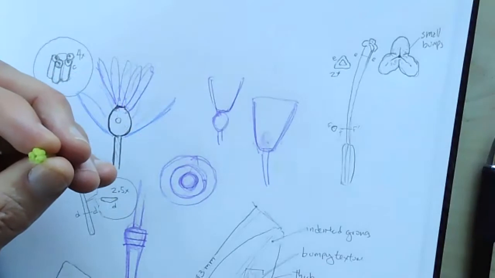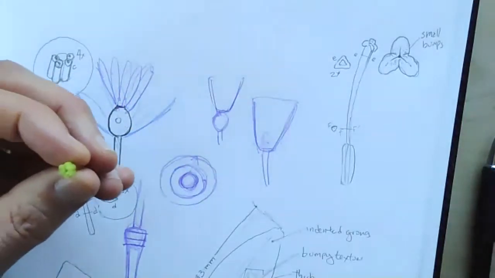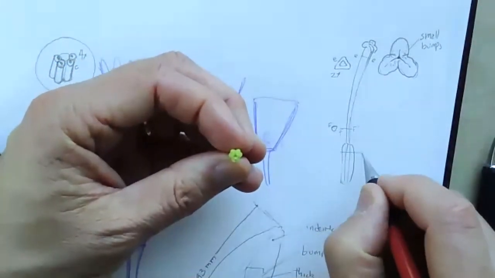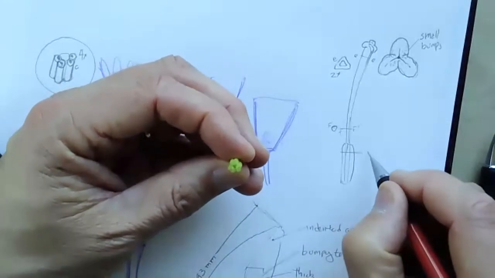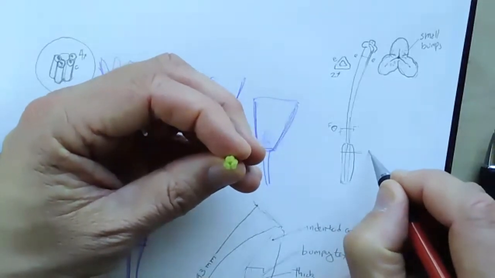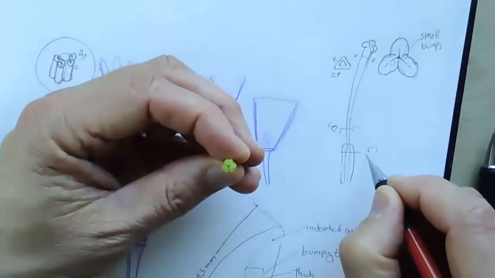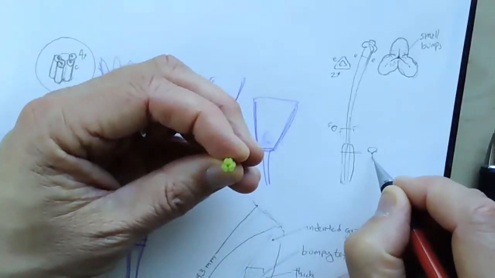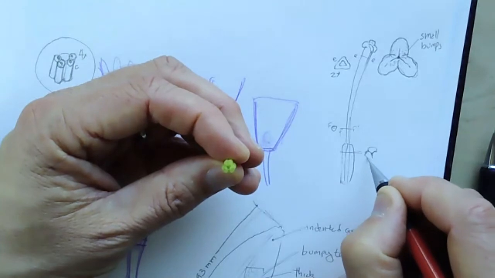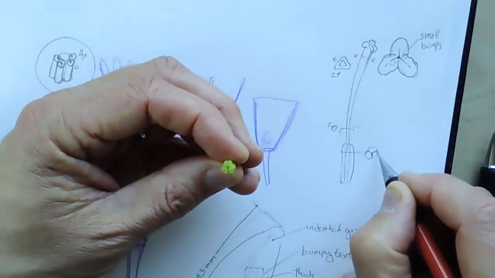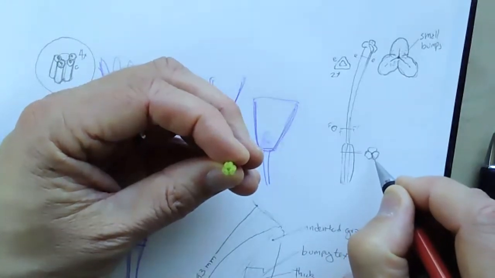And so that's cool. If I cut this here, I have a pattern that is 1, 2, 3.